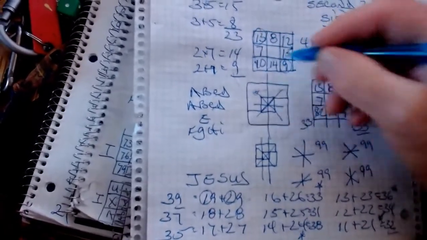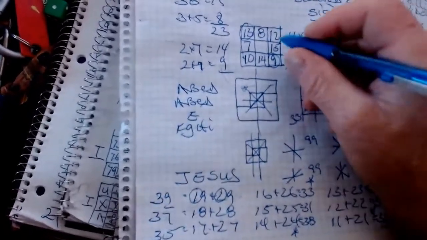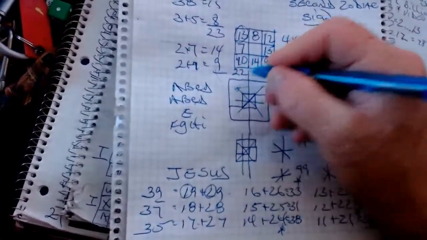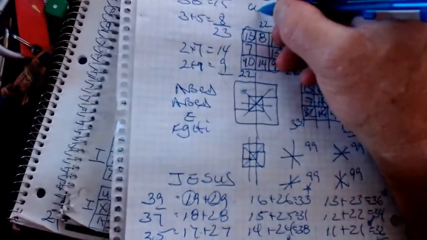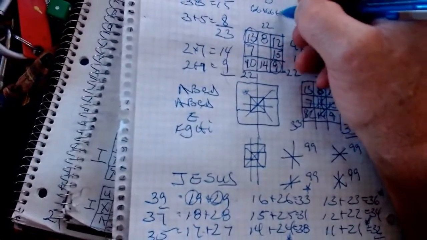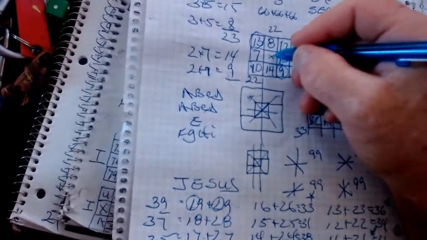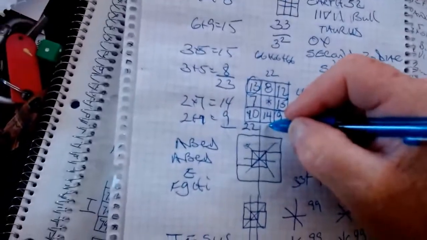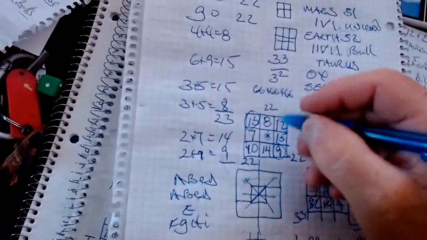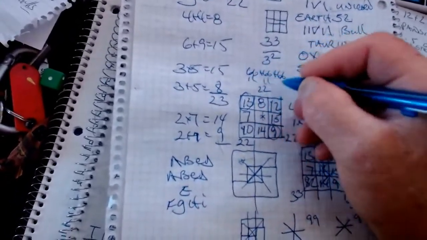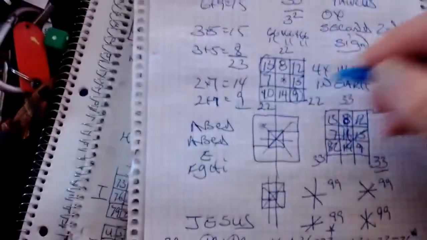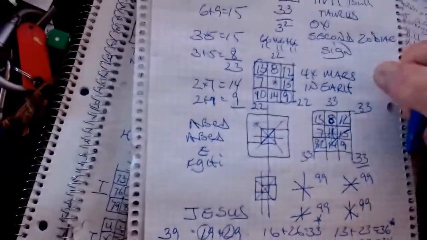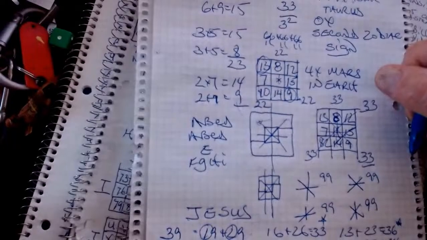like this one and this one, that'll be 22. And I take these two corners, that'll be 22. And I take these two, and that'll be 22. So I'm going to get 66 and 66 and 66. Only when I reach out to the center here, which is going to be 11, that'll create 66 and 11 for 77 for each one. And that's the power of Christ. Jupiter 13 is the 99.